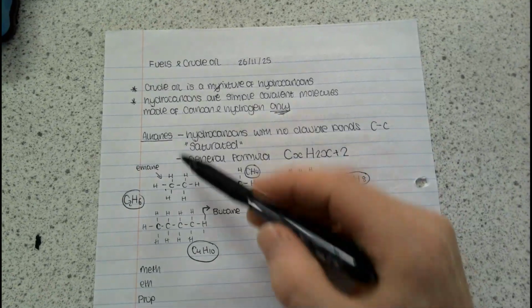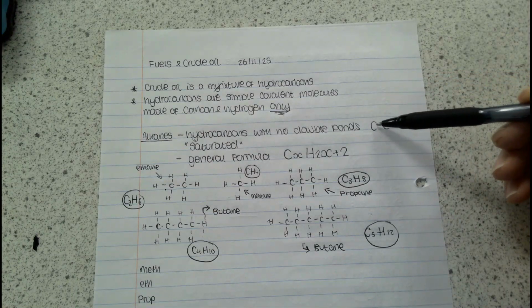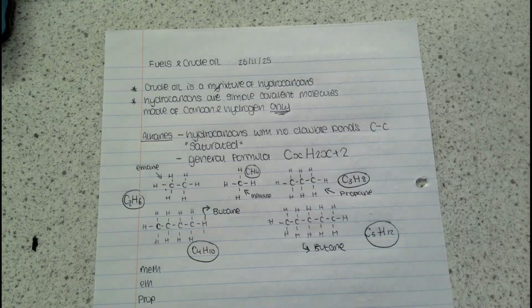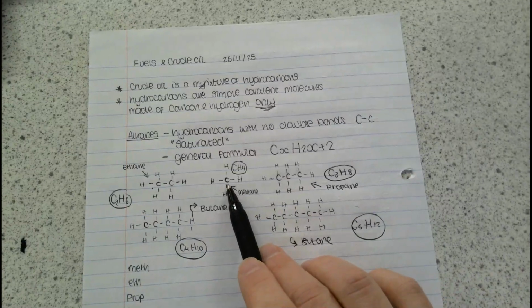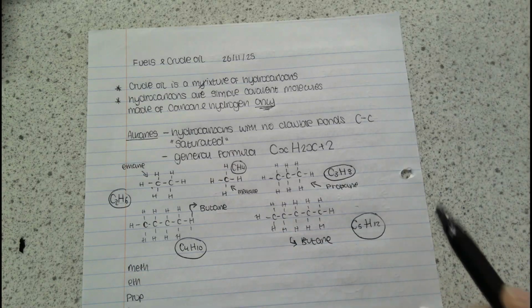But alkanes, we said last time, are saturated. In other words, they've only got carbon-carbon single bonds. There are no double bonds, and that means that there are as many hydrogens as possible. So we learned to draw all of the alkanes from methane to pentane, I think.